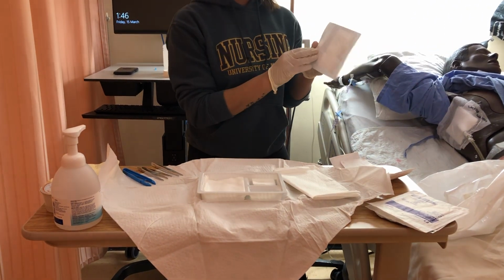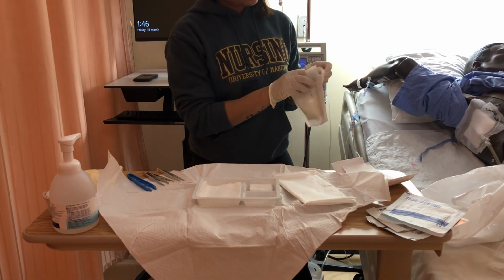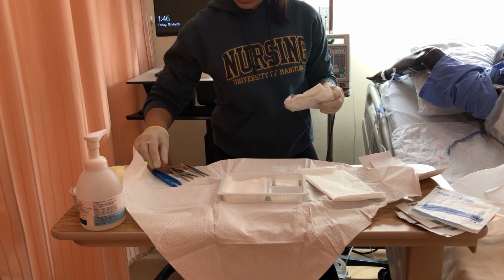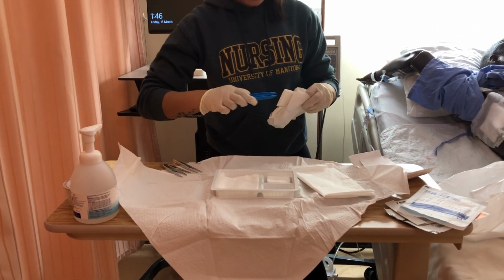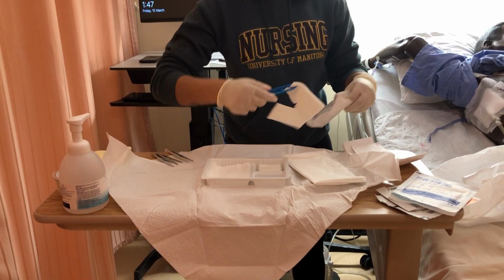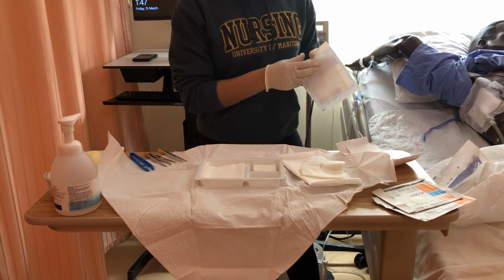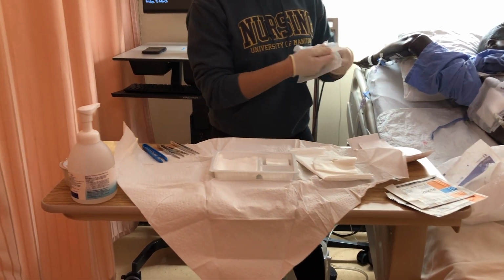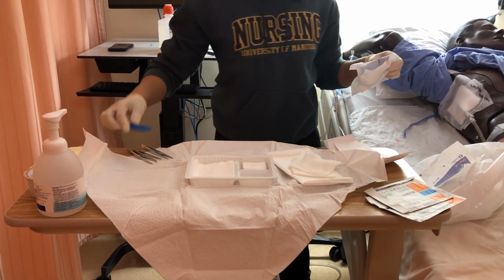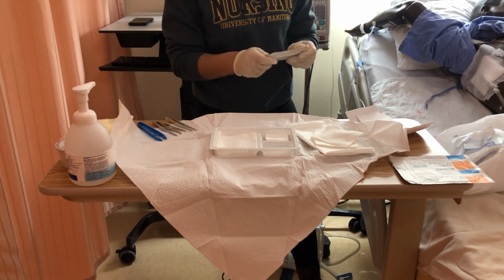And then I'll need 2 drainage sponges. So I'm going to get that out. Swapping it back, maintaining sterility. There we go. And also I will need a gauze sponge to put above the dressings, above the drainage sponges. And then I also have Jello net here, which I will place.